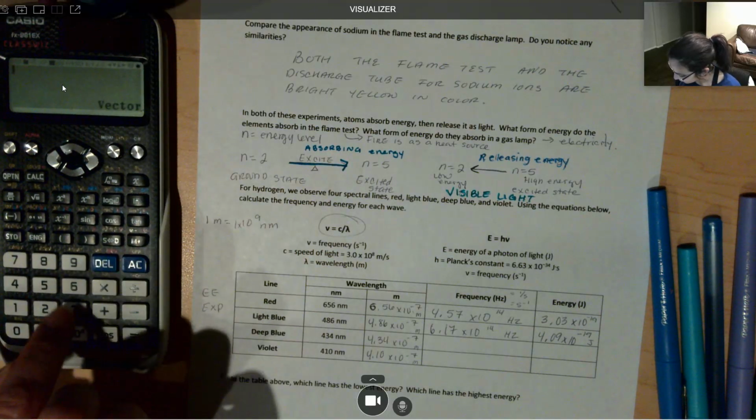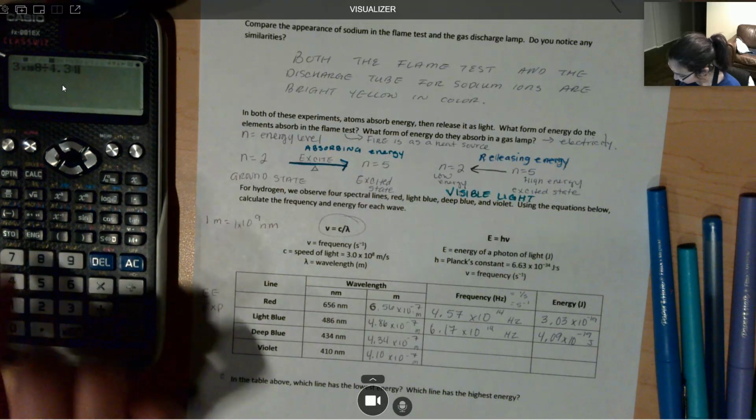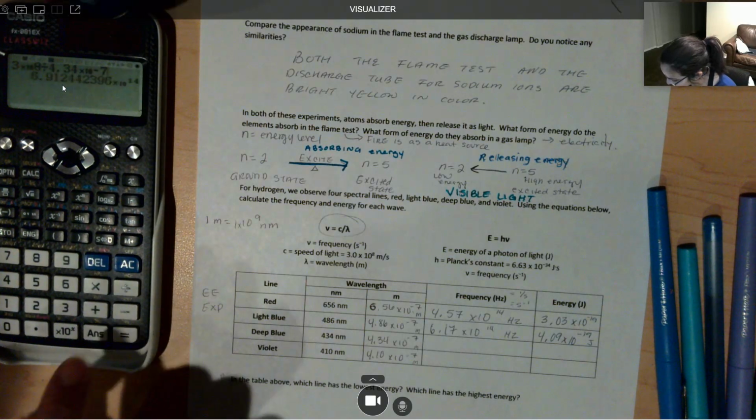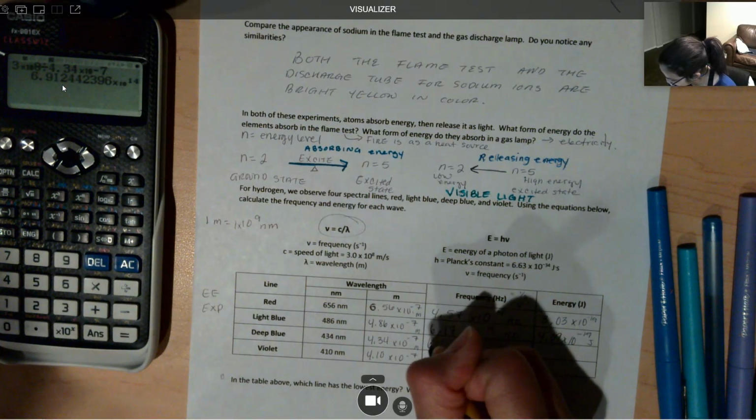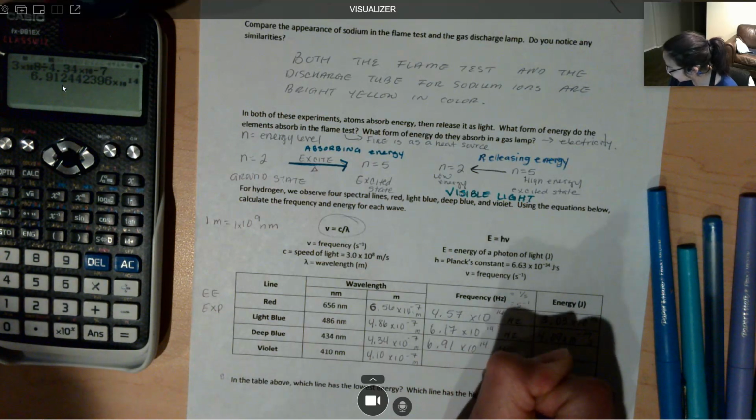Oops. It's 3 times 10 to the 8. 6.91 times 10 to the 14 hertz.